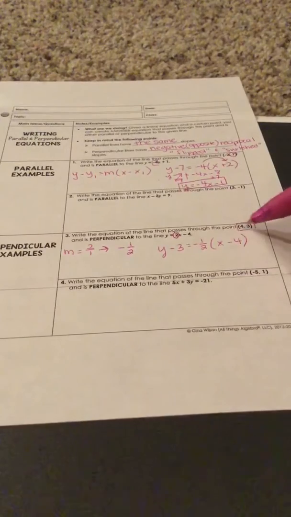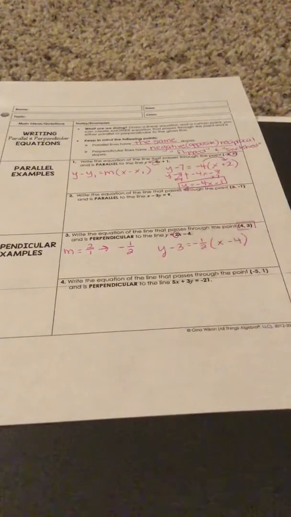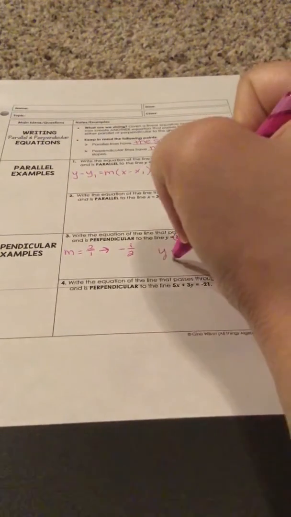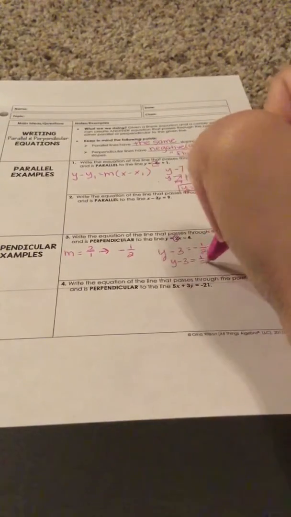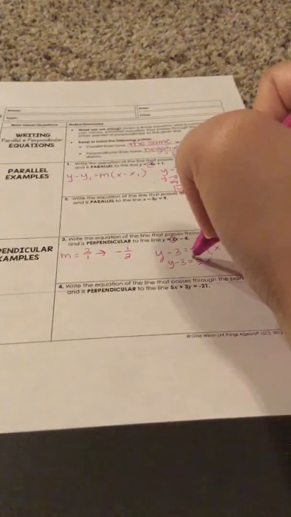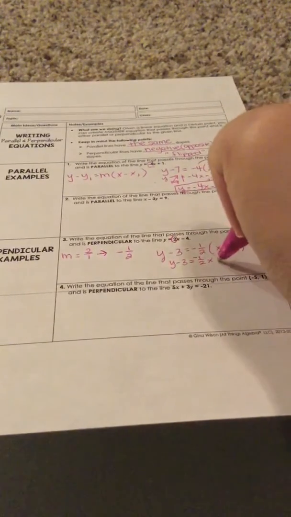Okay, and both of those point values, x and y, were positive, so I'm just going to be minusing that positive value. There's no minus and negative here. Okay, so let's distribute. Y minus 3 is equal to -1 over 2x, and negative times a negative will give me a +2.